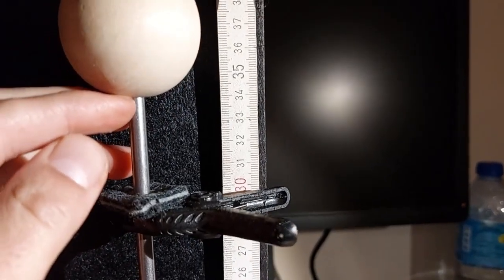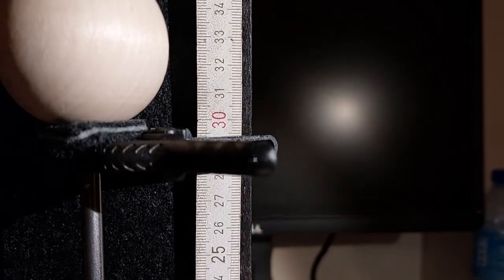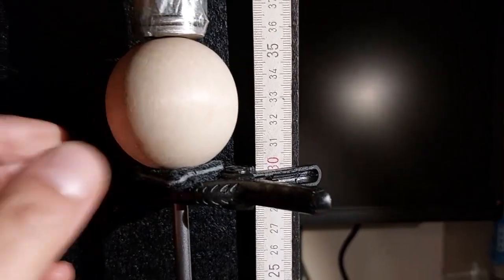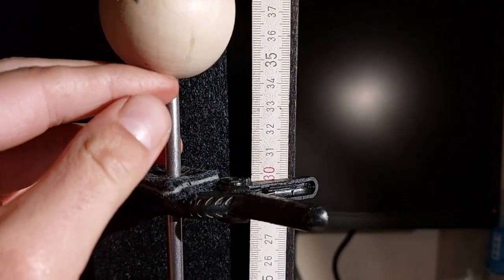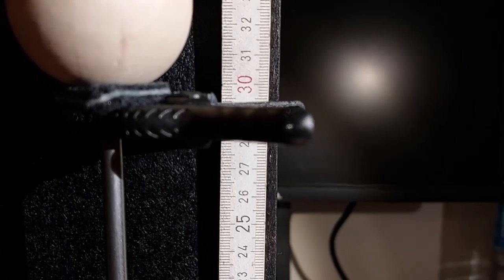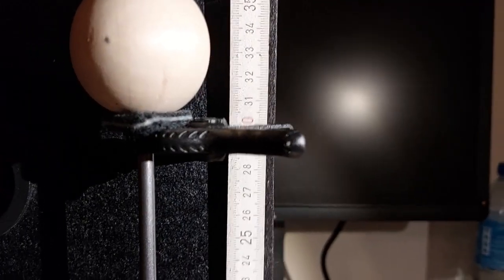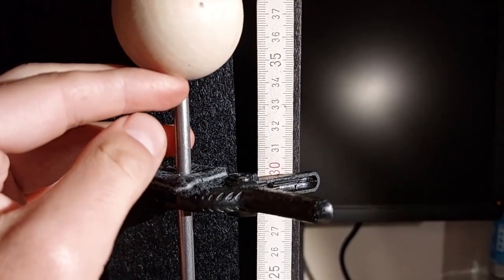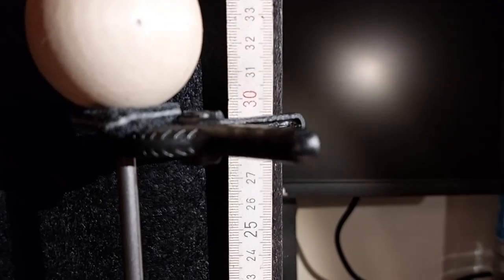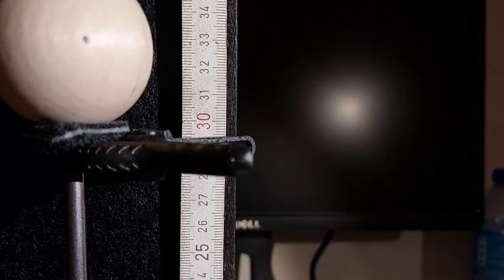So 34 now. The displacement is around 0.6 centimeters. 4 centimeters, trial 2. 0.6 centimeters again. 4 centimeters, trial 3. And that is once again around 0.6 centimeters of displacement.